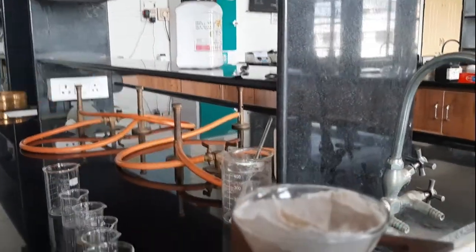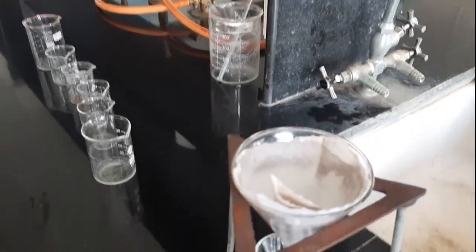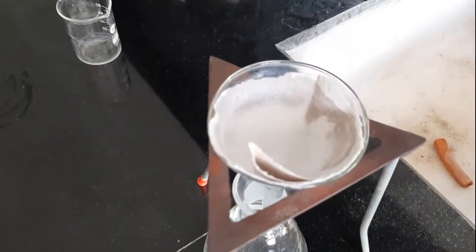Once we obtain the filtrate, we will divide it into 6 parts.